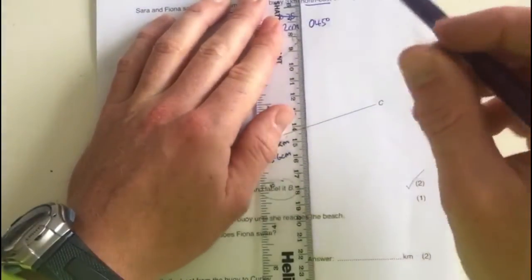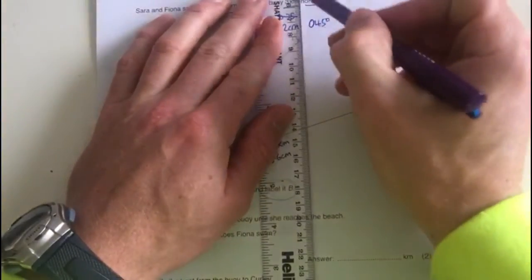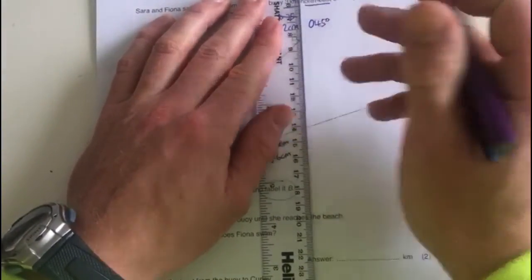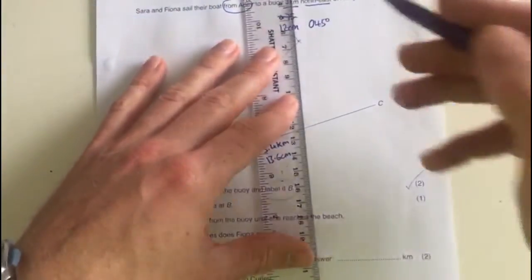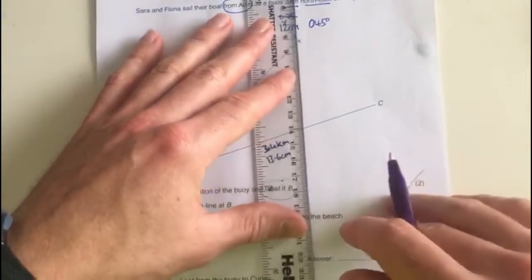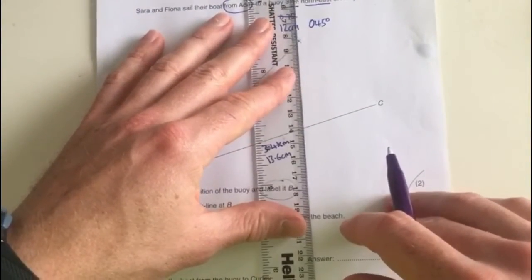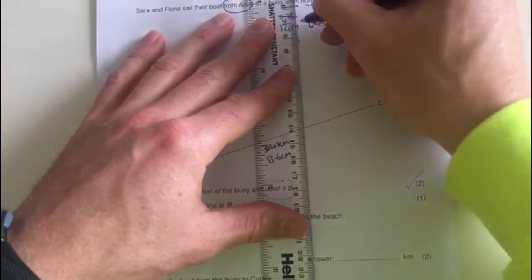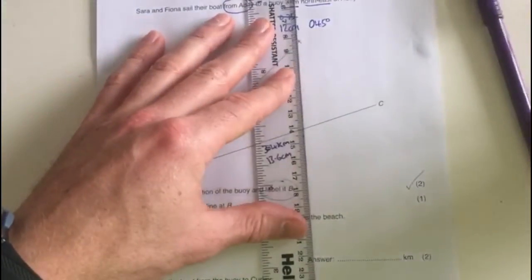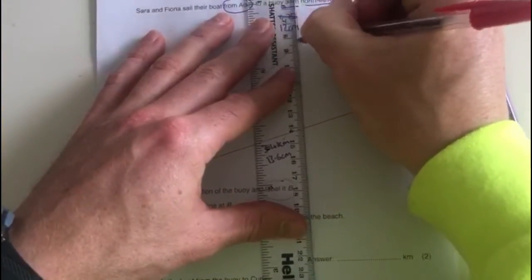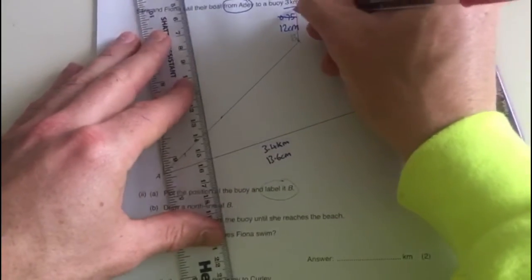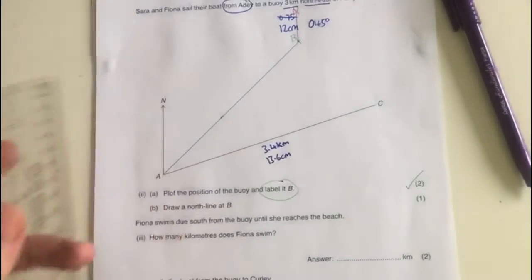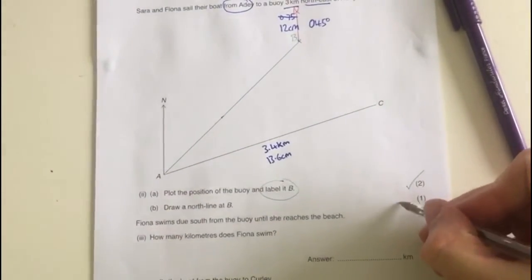So at the top here, can't quite see, but I'm parallel with the side, and my ruler is perpendicular to the paper. And I'm just going to put it through here. Let's do it with a red pen. And label it with an N. That's my north line. That gets you 1 mark.